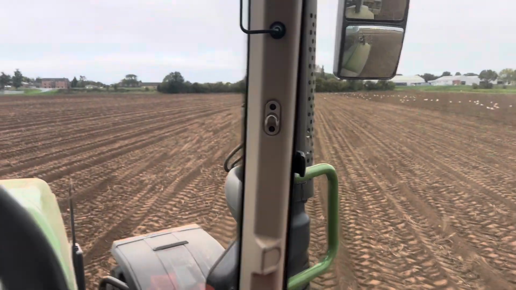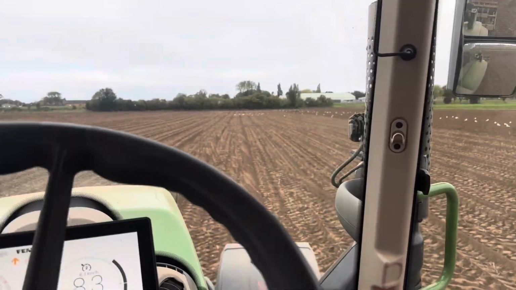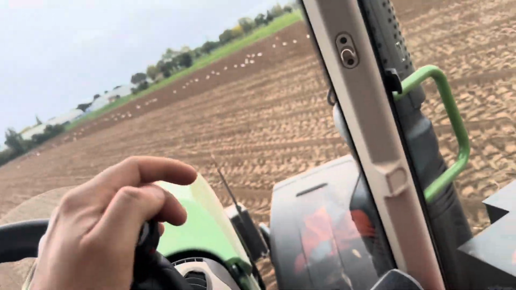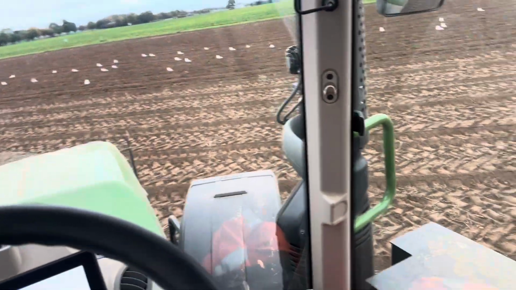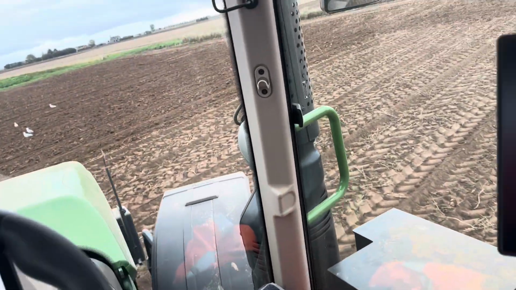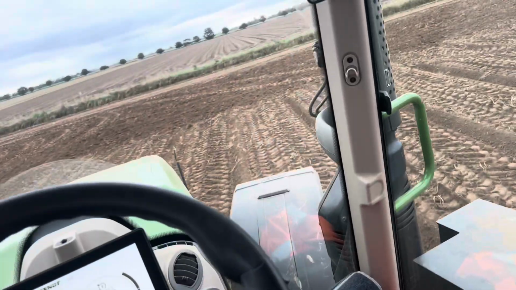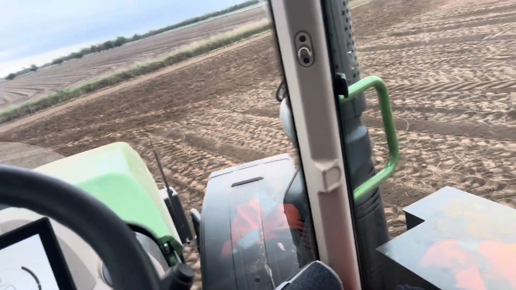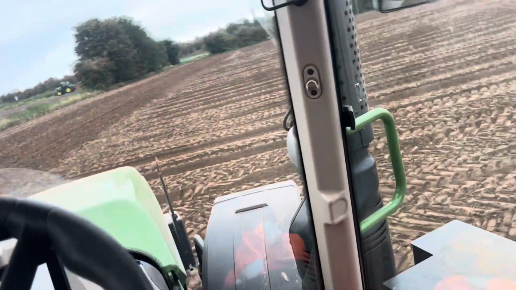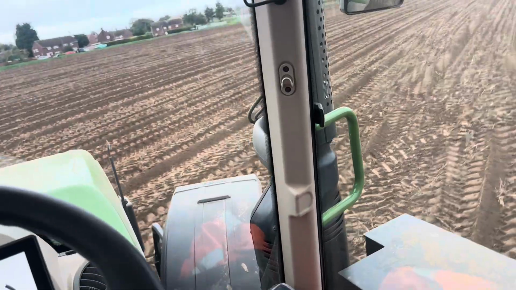So what I'm going to do is get myself straight, slow down, and then just do a tight circle, as tight as I can. Because I've got a rigid implement on the back, this isn't too bad. I just need to make sure that it doesn't lift whilst I'm turning, or drop down whilst I'm turning. If you've got a trailed implement on the back, obviously you want to do as tight a turn as you possibly can without jackknifing the implement or hitting the back of the tractor.